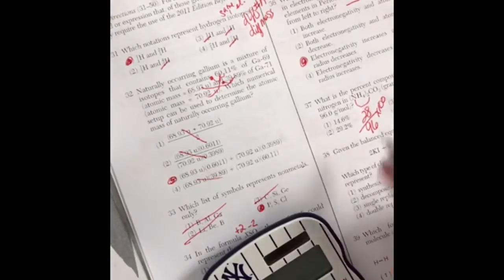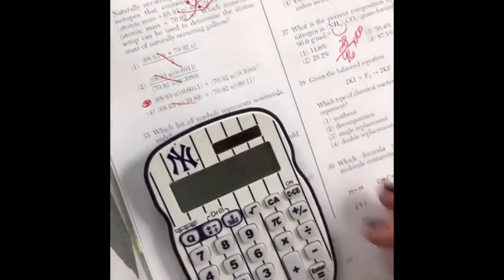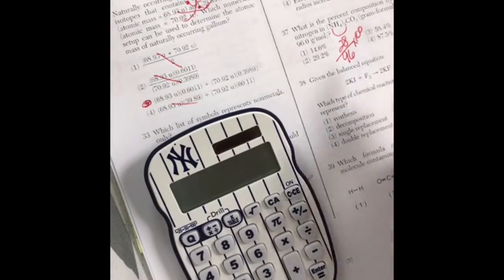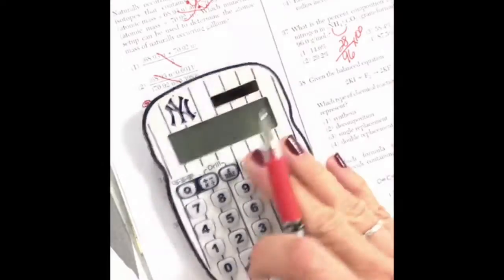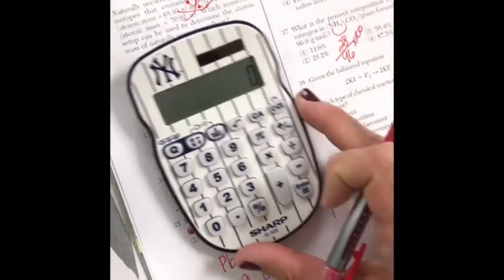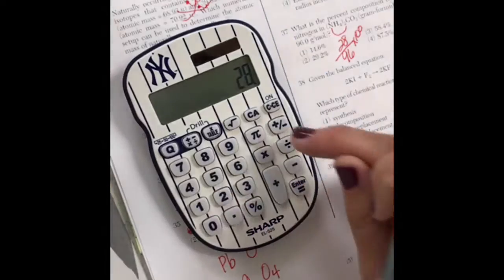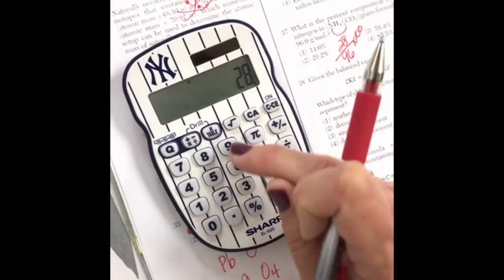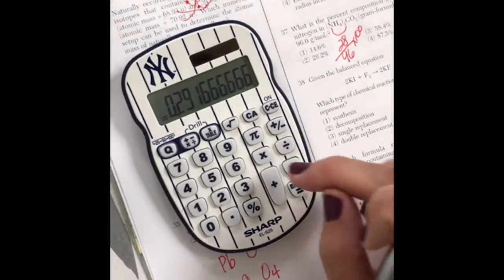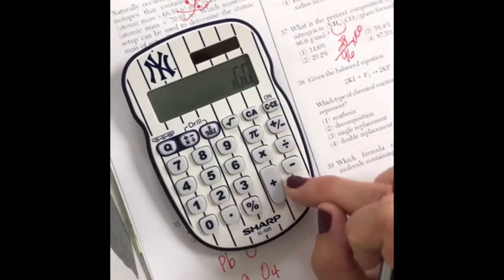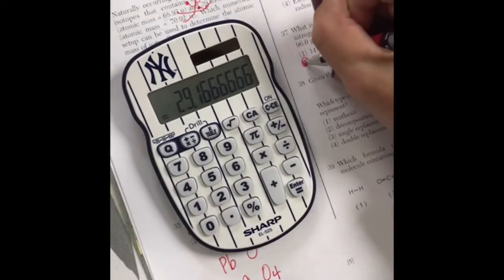So I can do the math. Where's my little calculator? I'm sure it's going to come out to be this 29 one because it's definitely not over half, and it's not that small either. Sometimes you can just see right away what your answer is going to be. But 28 divided by 96 times 100 gives me 29.16%. So there we go.